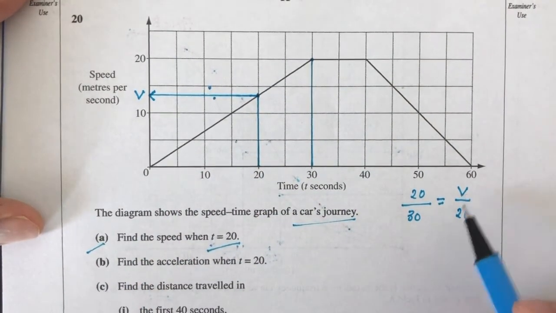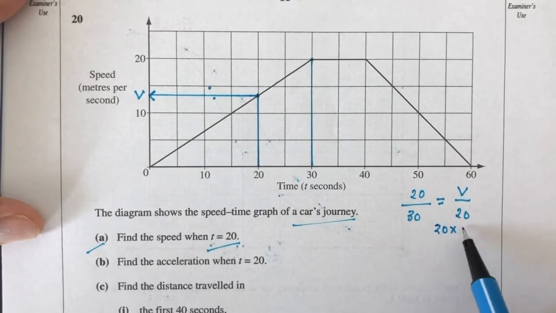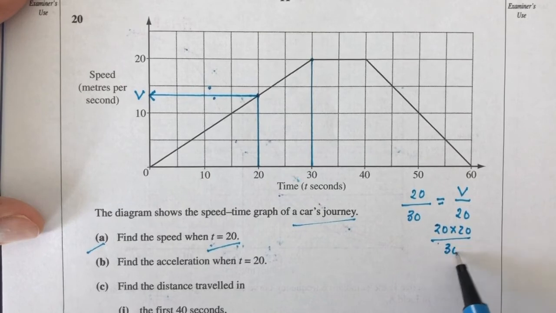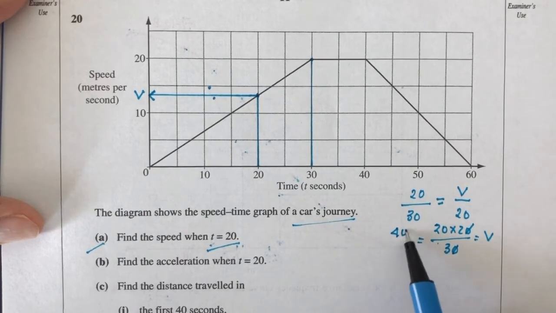So find the value of V. So we send 20 over here. That becomes 20 times 20 over 30 equal to V. So this one goes away. That will become 40 divided by 3.